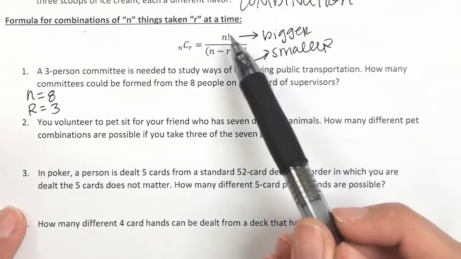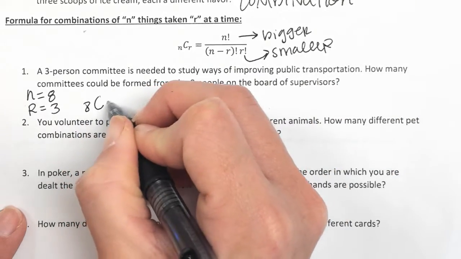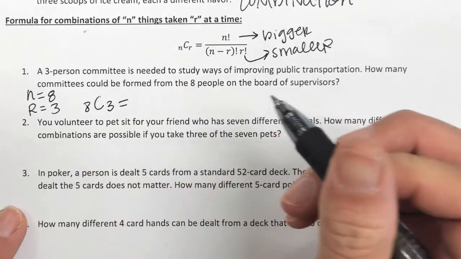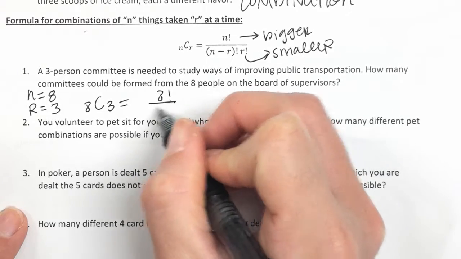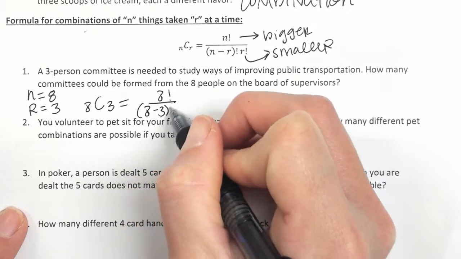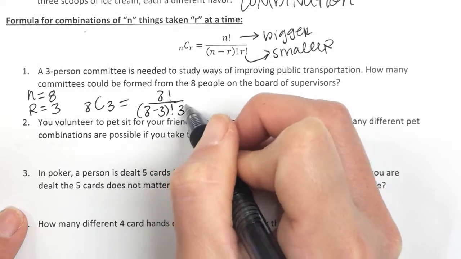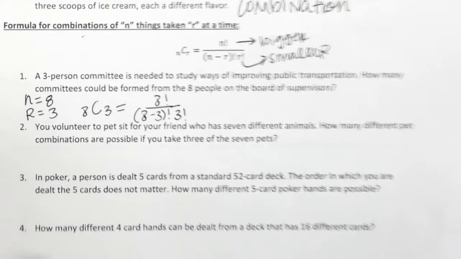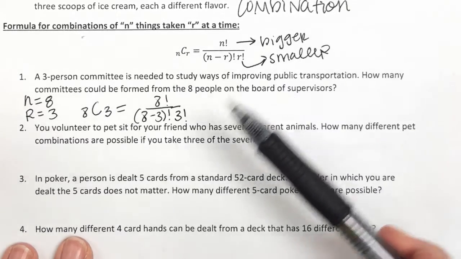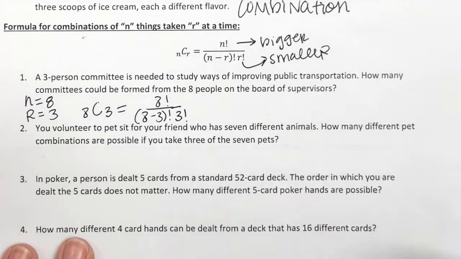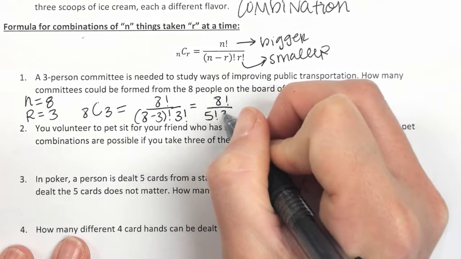And so now we'll just set up our formula. So this would be 8C3 equals what on top? 8 what? Factorial. Times. Good. So I'm just following this formula right here. Alright, let's go ahead and simplify what's in the parentheses. So this will be 8 factorial over what? 5 factorial, 3 factorial.